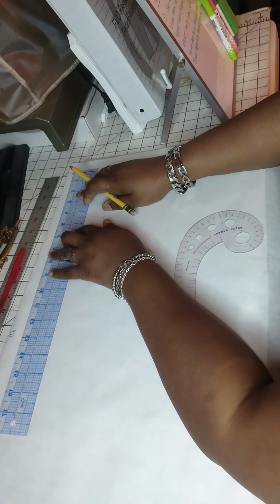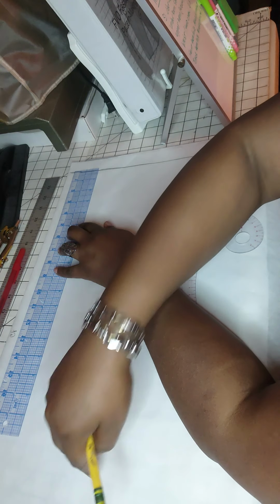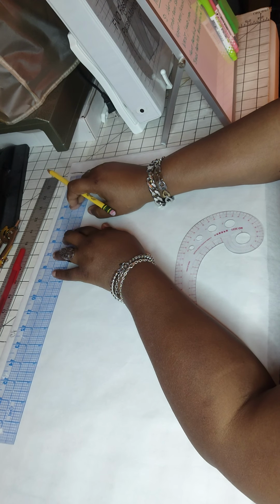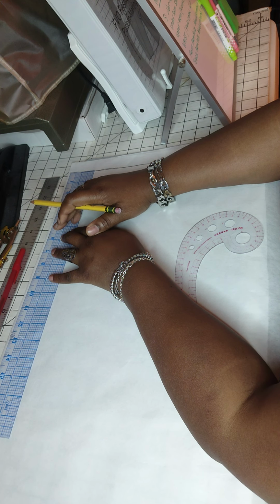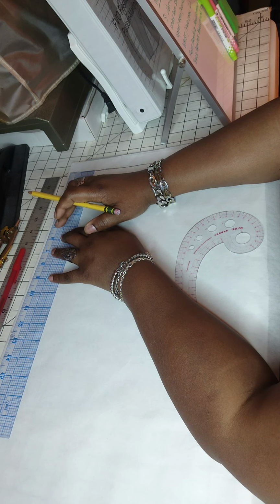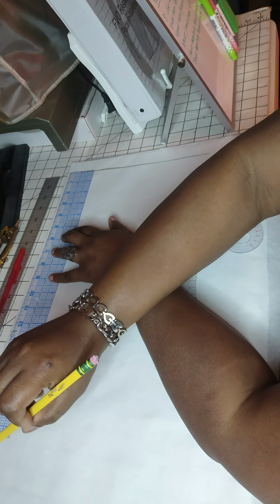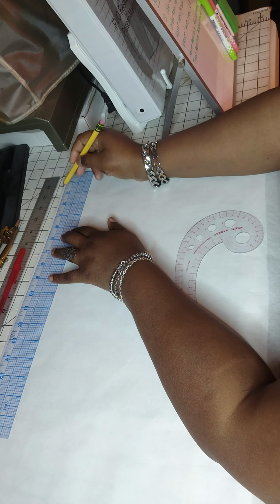mark all of the measurements where I need to draw a line across. These are definitely going to be the measurements that we should have had divided by 4. Okay, so these are the circumference measurements. This would be the neck, the chest, the bust, the waist, and since we're doing the extended bodice, the hip. All right, so the first thing I'm going to do is the neck.